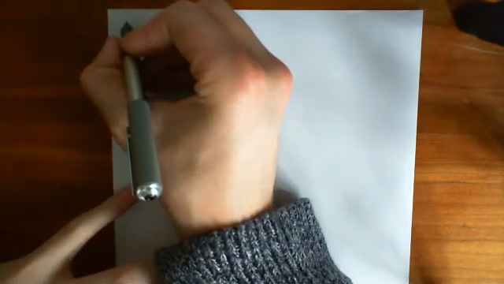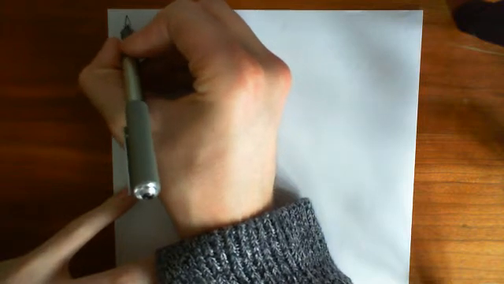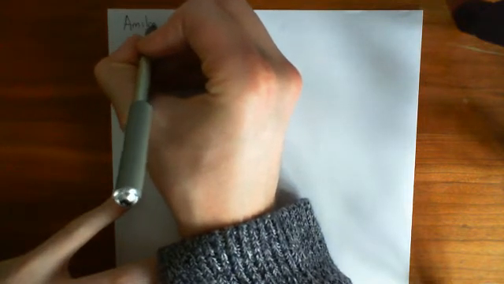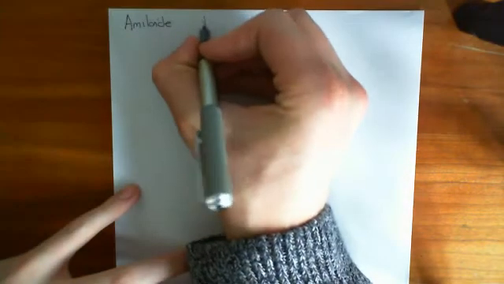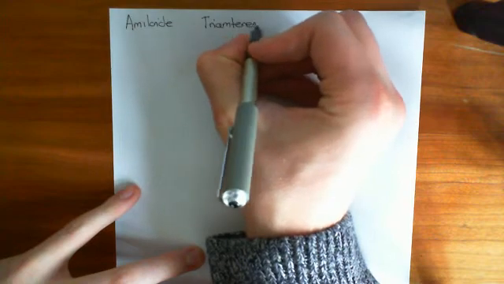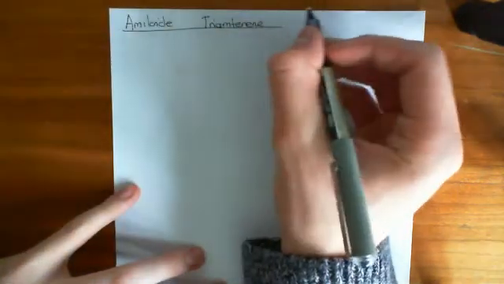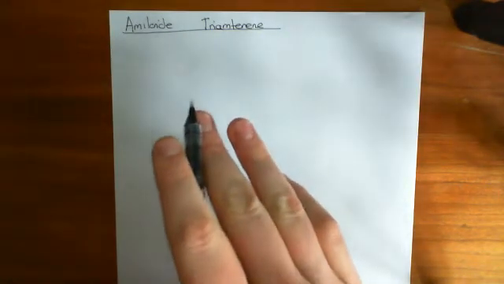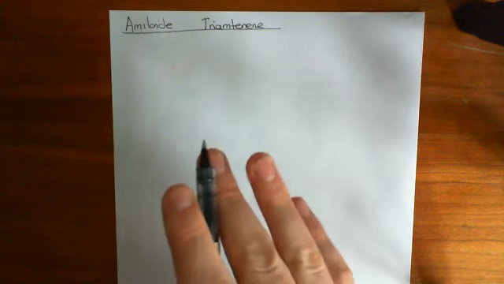Okay, so in this video what we're going to discuss is the mechanism of action of two drugs, namely amiloride and triamterene. Basically they have exactly the same mechanism of action. They're both used as diuretics, and diuretics means that they promote diuresis, and diuresis is the passing of urine. So these drugs somehow are going to make us excrete more water.